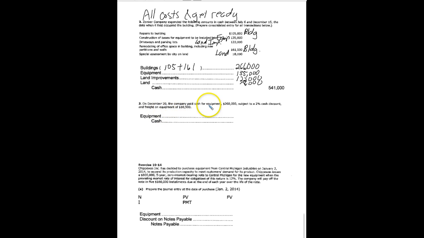Last one, we have a company. They bought equipment for $260,000. And then they also paid freight of $10,500. So they've got two expenditures, buying the equipment and then the freight. Now, they also paid early and they got this 2% discount. We saw discounts when we dealt with inventory. Discounts reduce the cost of whatever asset we're purchasing. If it's merchandise, it reduces the cost of the merchandise. If it's equipment, it reduces the cost of the equipment. So really, our cost for the equipment is only 98% of the $260,000.